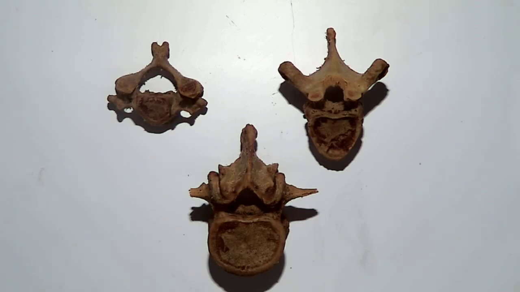One of the structures that we study when we take up body regions would be osteology. Osteology studies or deals with bones. So the first anatomical region that we will take up is the back. So shown here are the vertebral bones.